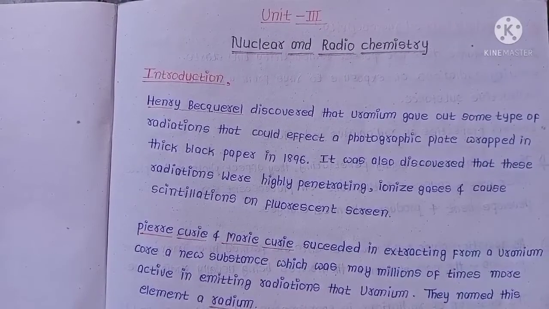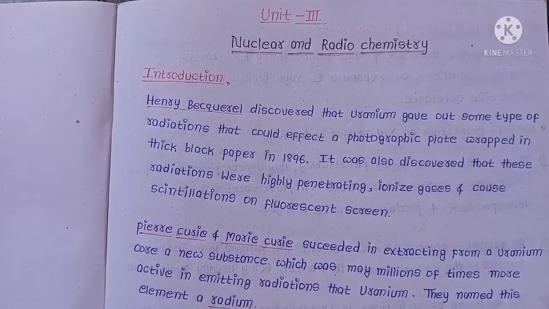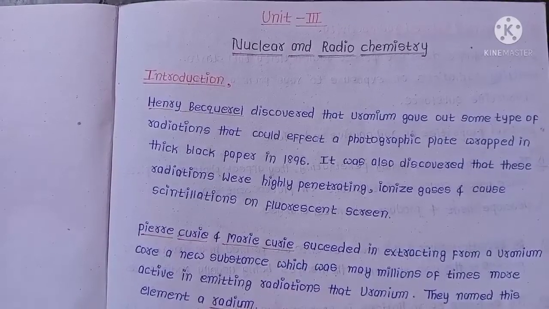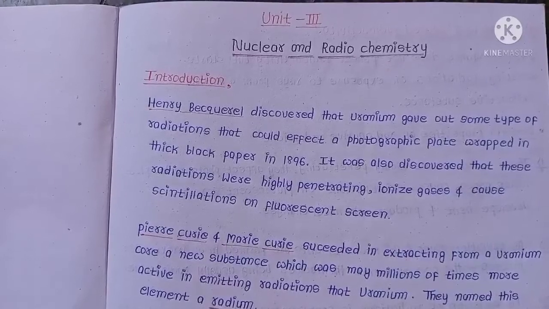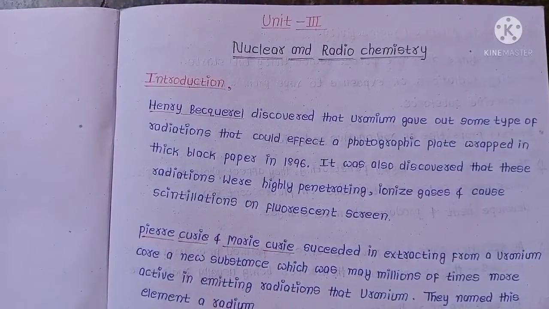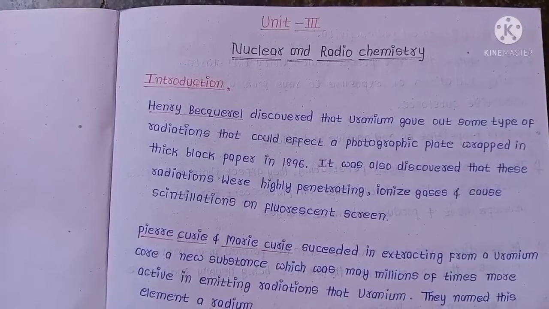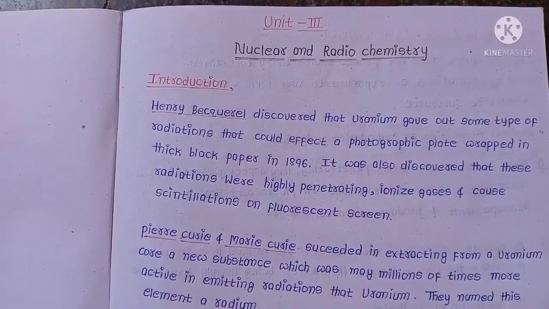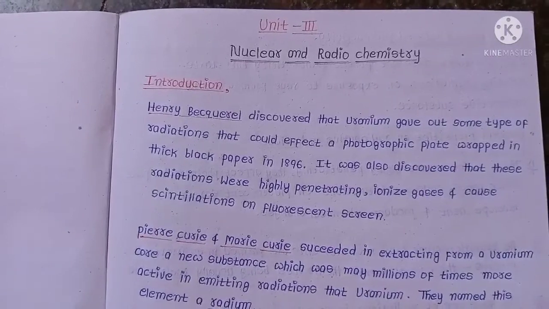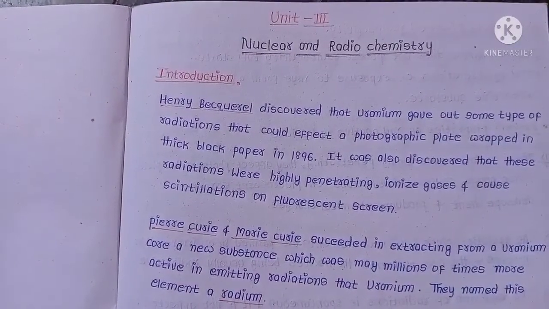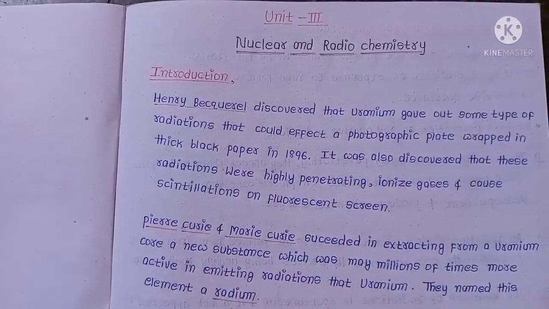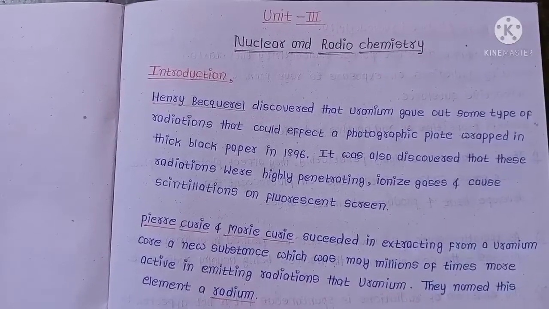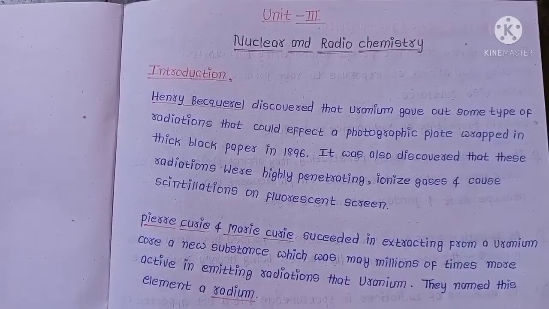So today I am going to start a new video lecture series on nuclear chemistry and radioactive chemistry. In this particular video we are going to discuss the basic introduction to nuclear chemistry, radioactivity, what is meant by alpha, beta and gamma radiation, their interaction and comparison of alpha, beta and gamma radiation and their properties. So first we are going to discuss the introduction to nuclear chemistry.